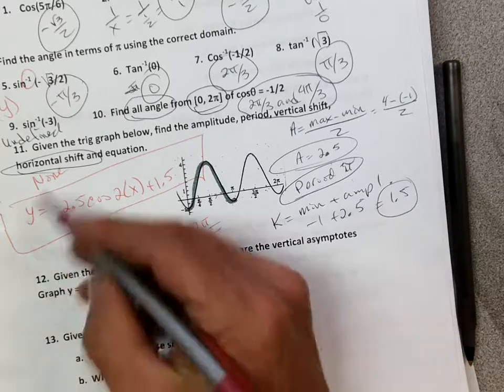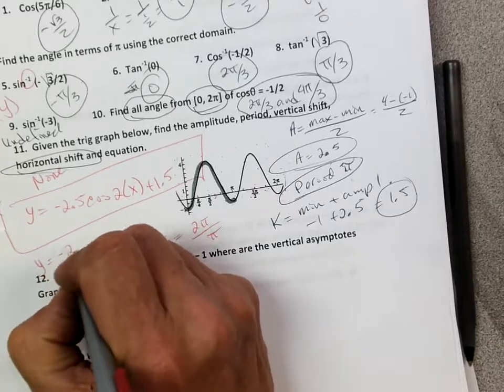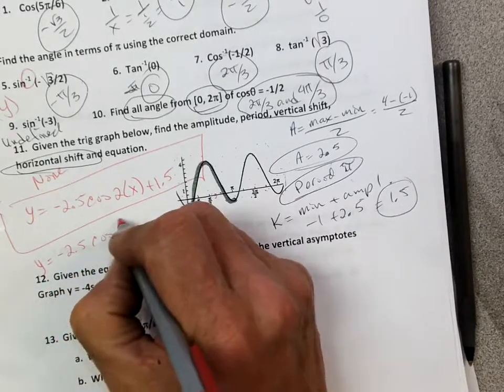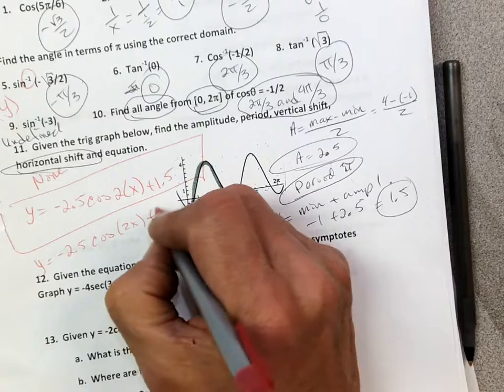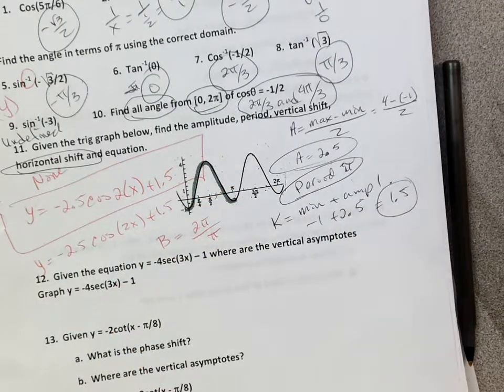Okay. You could, in this case, write it as cosine of 2x. Same answer, okay? Do you like that better? Same answer. Where's the 2 coming from? What does the 2x mean? The 2 means, you ready?